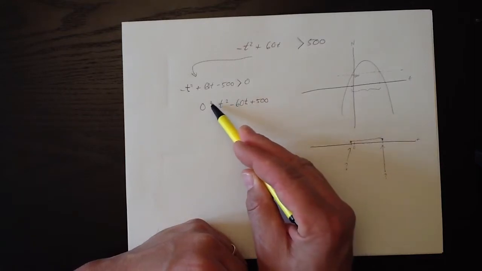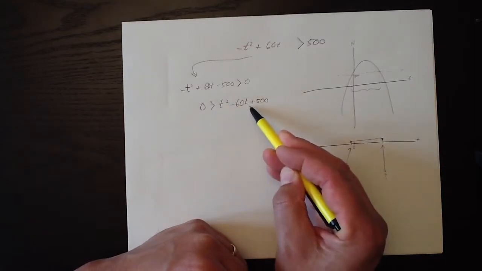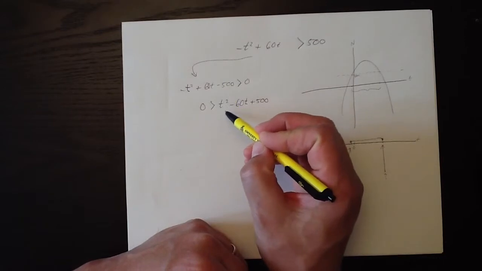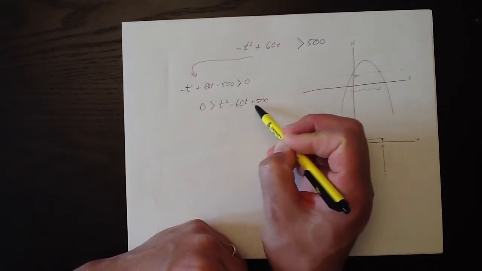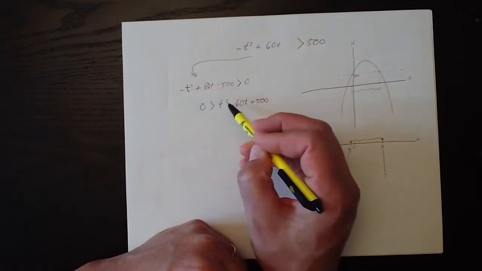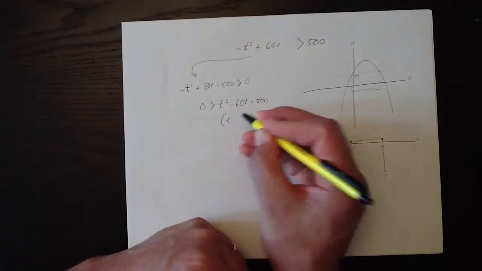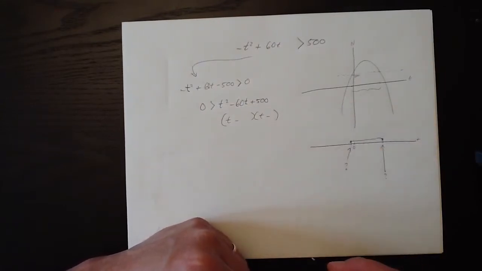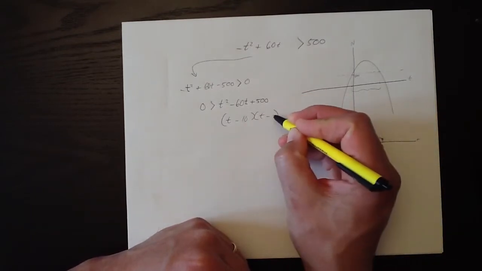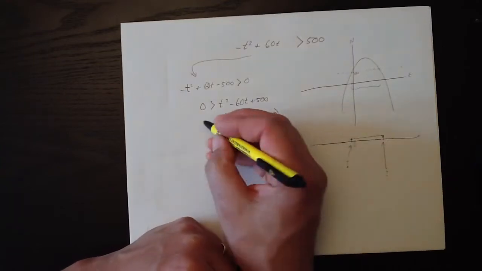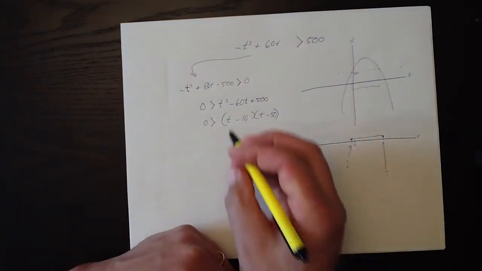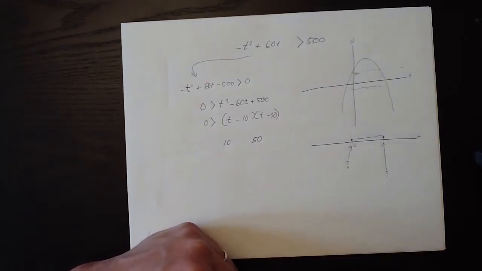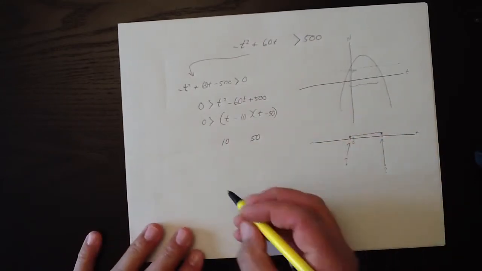Now you'll notice here that the 0 is greater than that stuff. And here 0 is less than this negative version of that stuff. And the reason I did that is I like to deal with positive numbers. I don't like to have a negative number for the t squared because it's easier for me to factor that way. I know that because this one is negative and that one's positive, I've got two minus signs. So it's t minus 10 and t minus 50. And that means that the two amounts I have here are 10 and 50. These are the values that make this expression true.